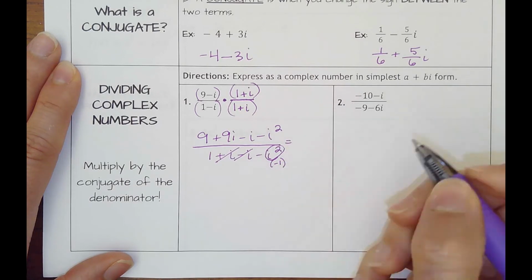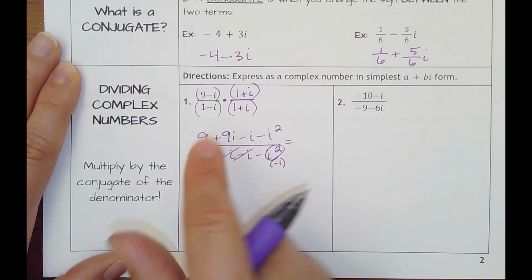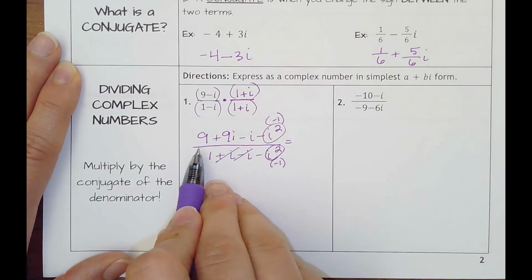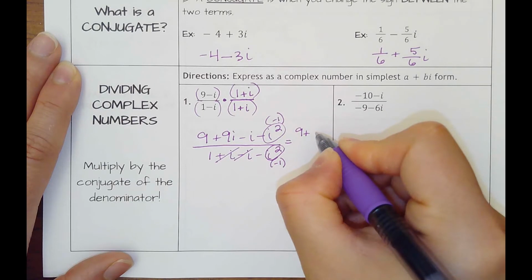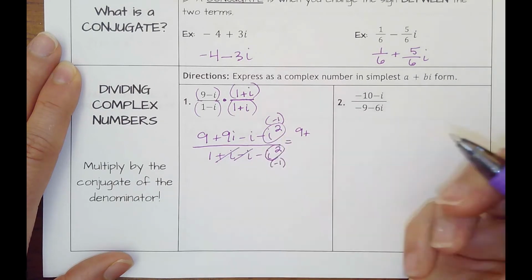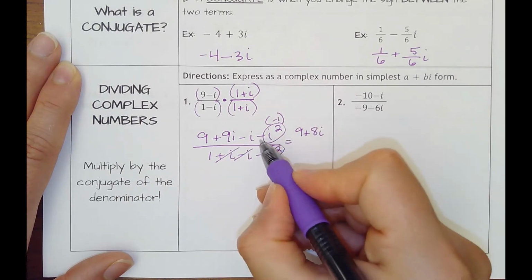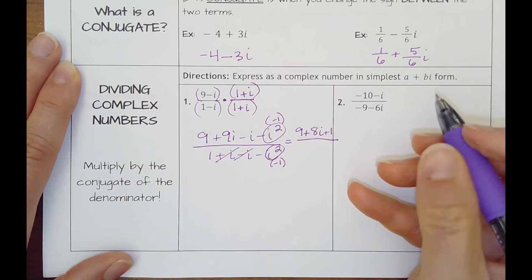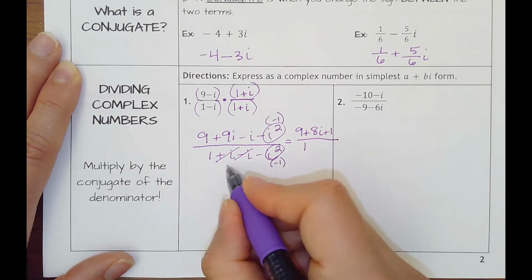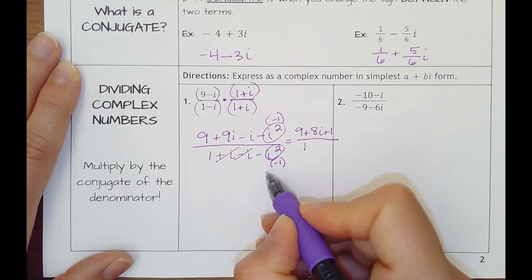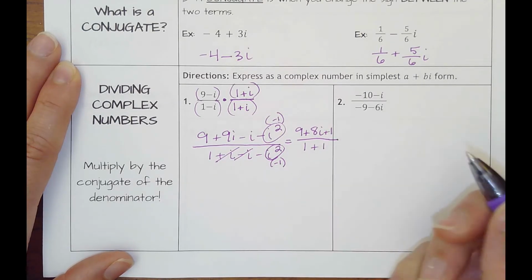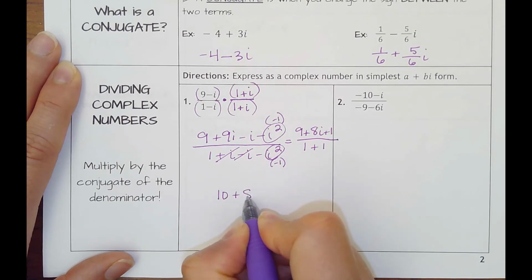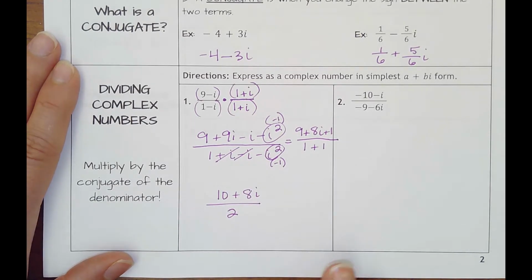So what I've got going on here, let's go and fix this too. i squared here is -1. So I've got 9 plus 9i minus 1i is 8i. And then this was a negative times a -1, which is +1. Same thing on the bottom. Here's a 1. My i's canceled out. Negative that was here times a -1 is +1. Combine your like terms in the top. You get 9 plus 1 is 10 plus 8i over 2.